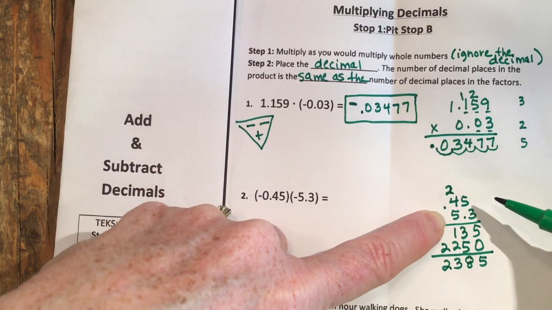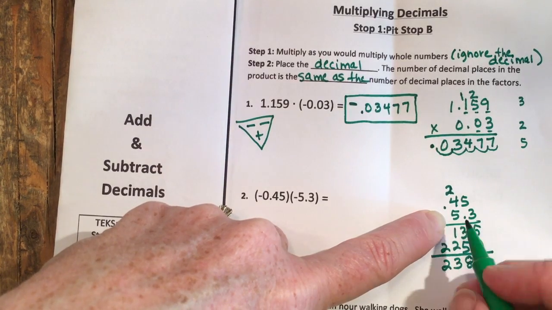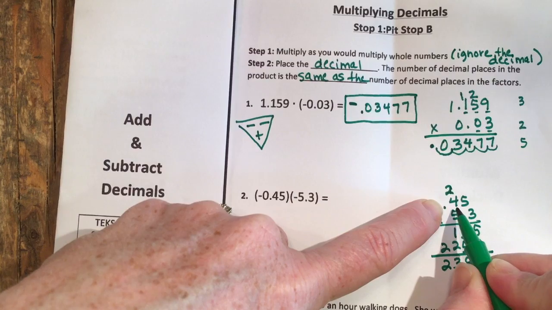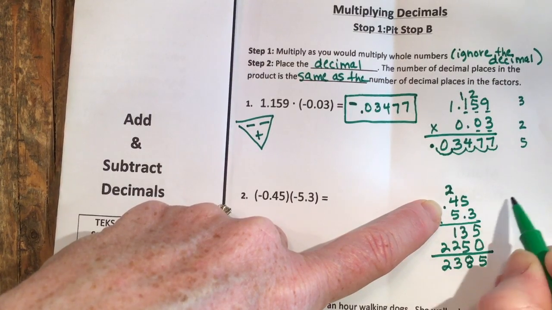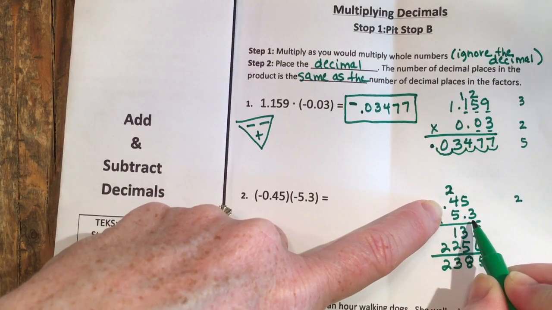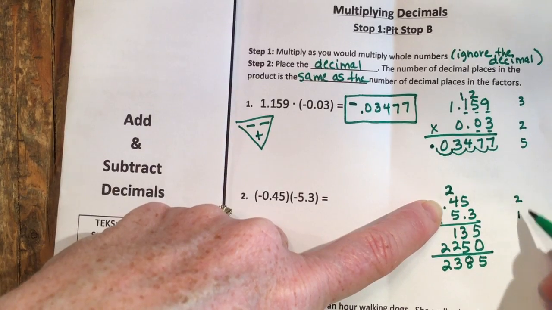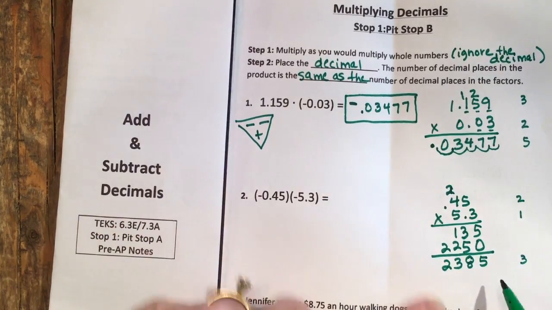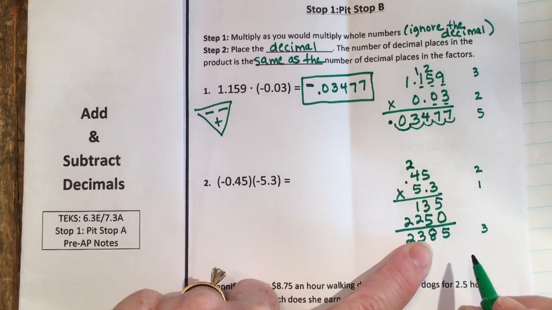And now I have to decide where my decimal place goes. So I'm going to count how many decimal places are behind this decimal right here. There are 1, 2 here. There's 1, just the 3 here. That's a total of 3. So in my answer, I need to have 3 decimal places.